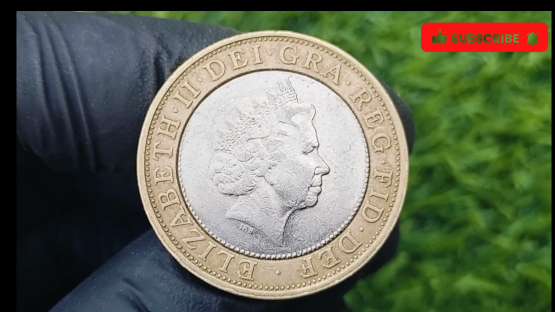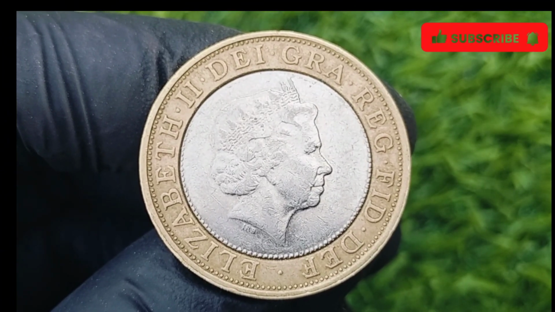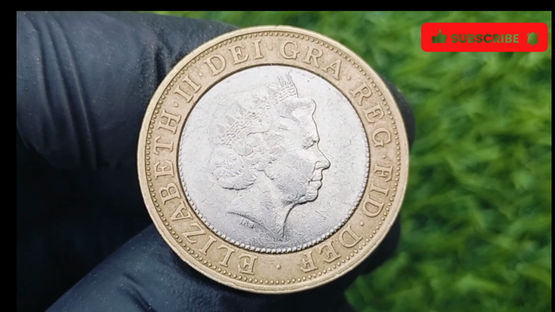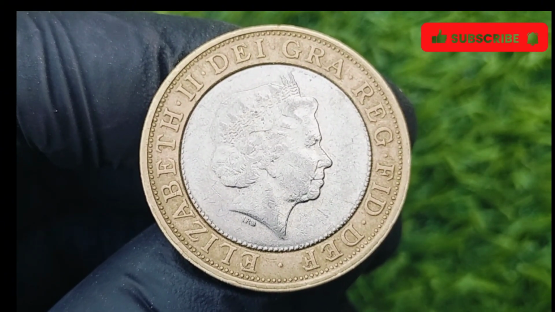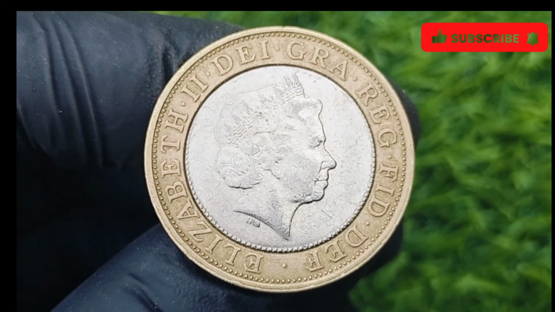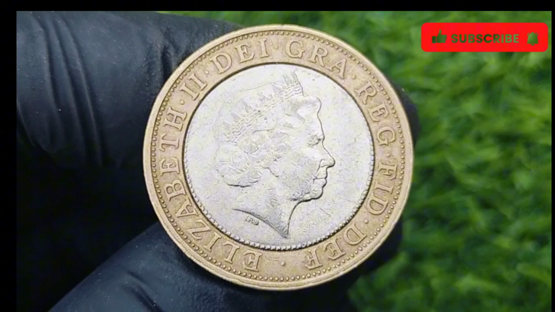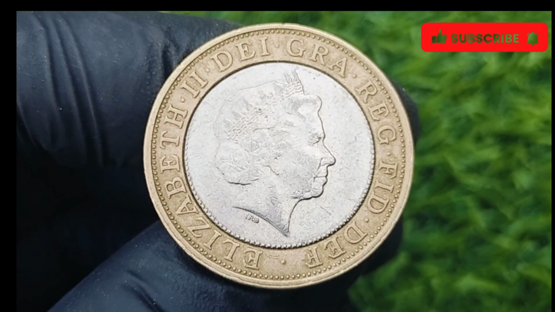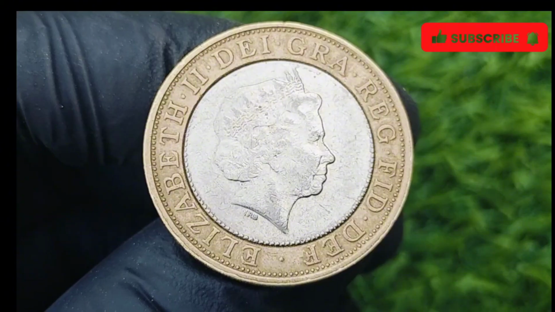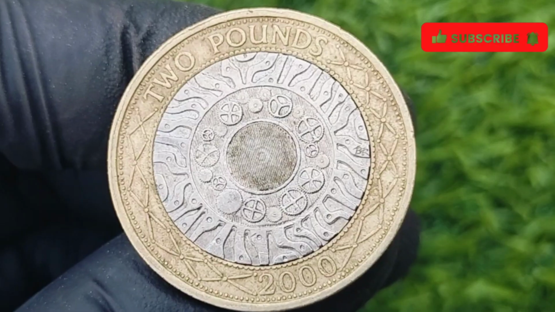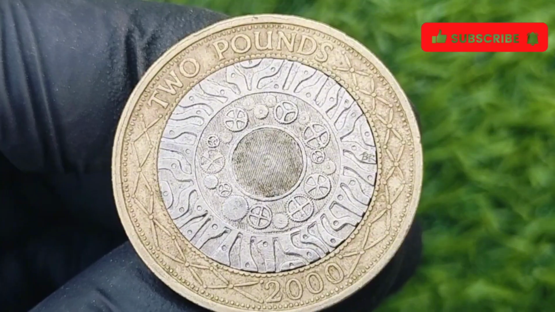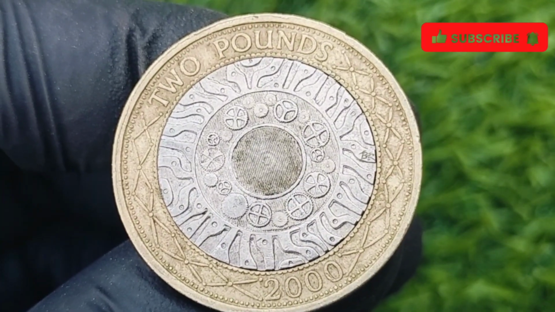Thus, the coin is fairly substantial in size and distinct in its bimetallic appearance, brass ring plus cupronickel center, which helps to distinguish it from earlier or other denominations. One key point you mentioned is the obverse legend reading something like DEI GRA REG FID DEF, or full variant, DEI GRA REGINA FIDELI DEFENSITRIX, in Latin.